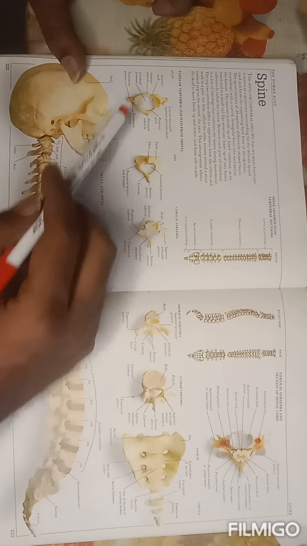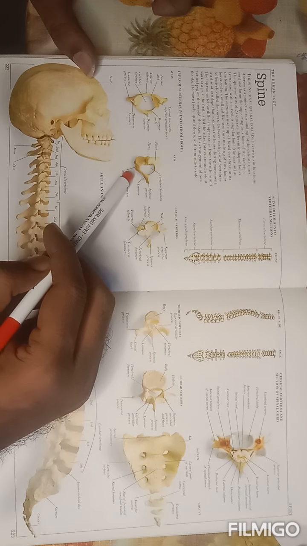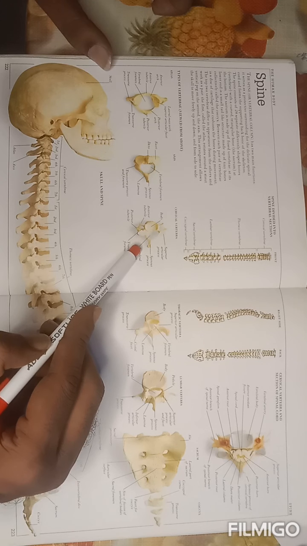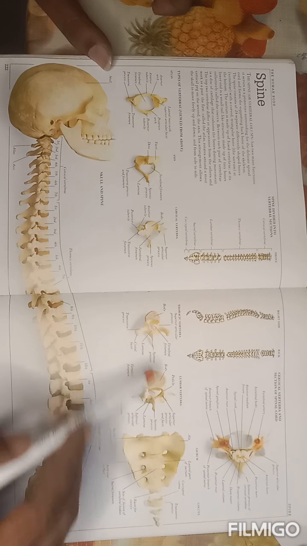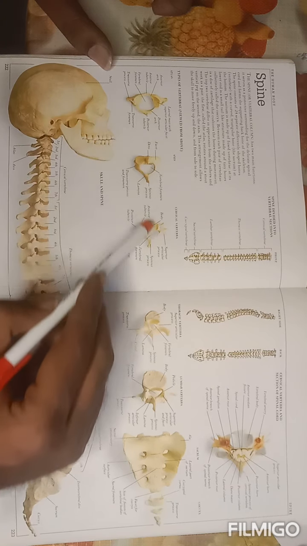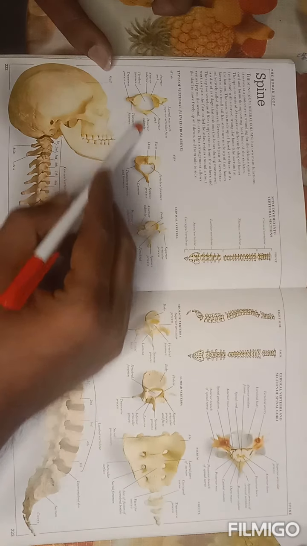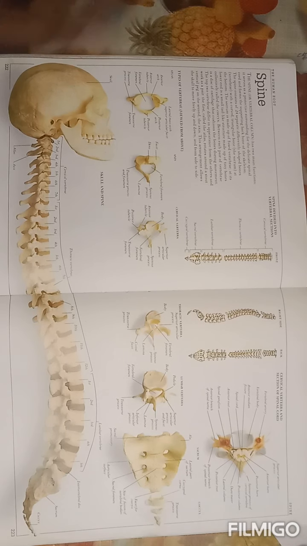So this is the atlas, the axis bone, the second vertebrae, and this is the cervical vertebrae, and this is the thoracic vertebrae and lumbar vertebrae. What you can observe, the centrum, which is the middle space, is gradually decreasing when coming to the spinal cord.